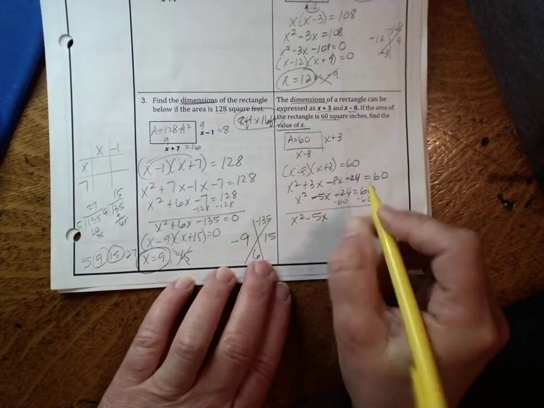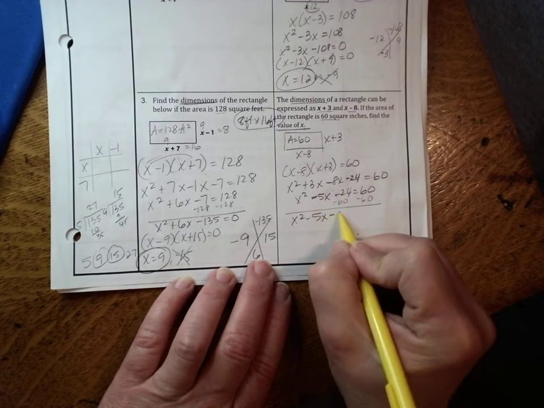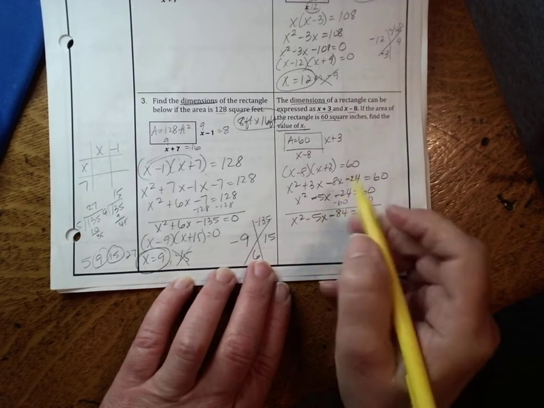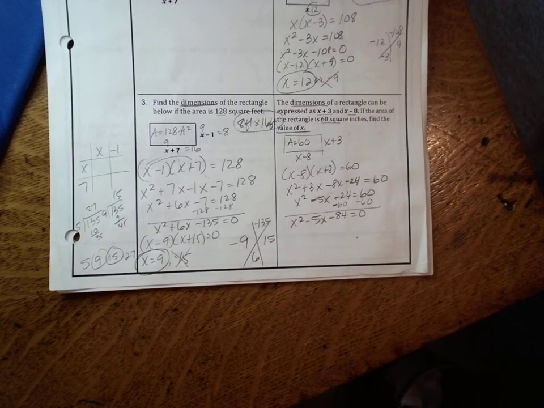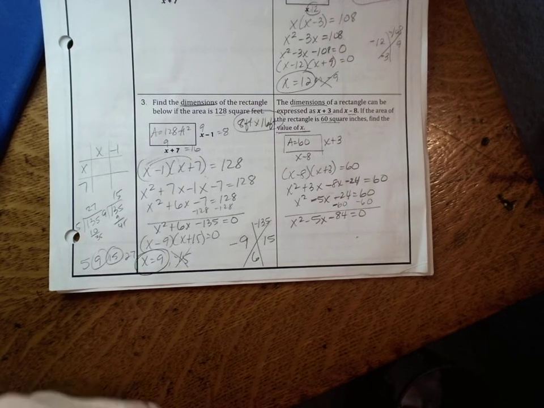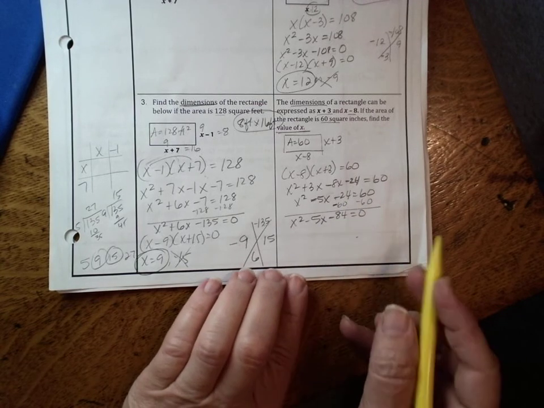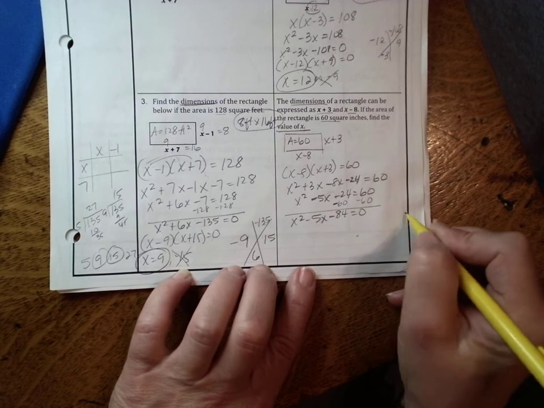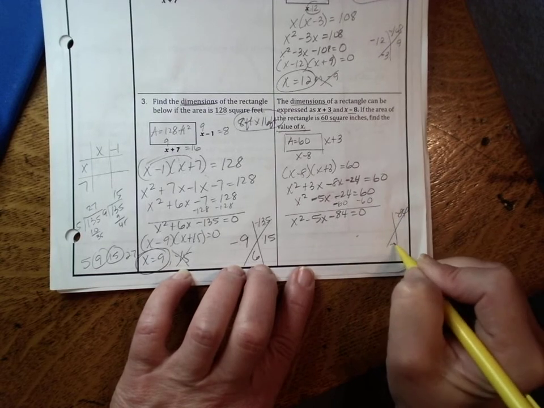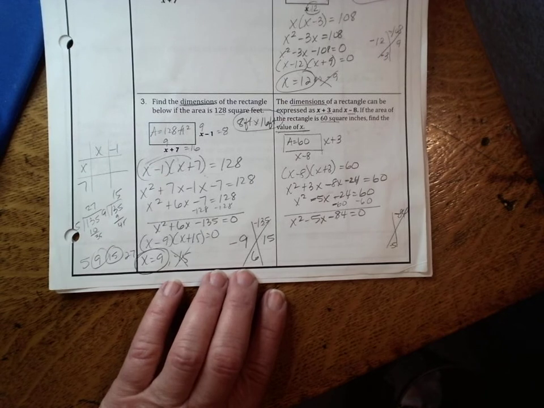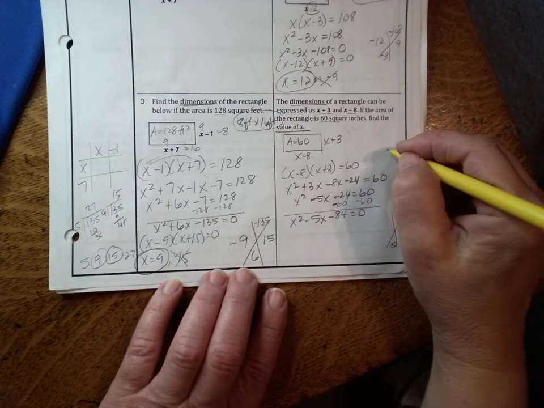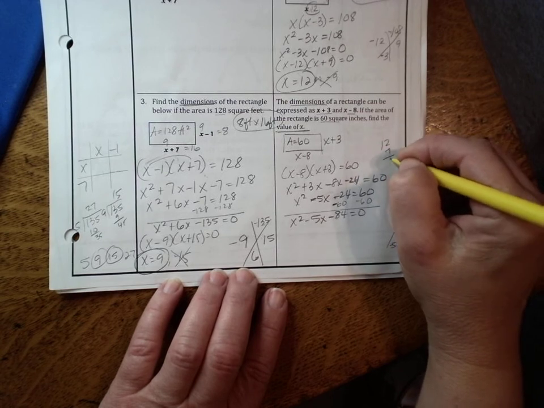Now these are both negative. This is where I saw some people make a mistake. These are both negative, so it's going to be a negative 84. I'm trying to think what I saw. 44, 34, 36. I think I saw 36. Okay, multiply to get a negative 84, but add together to get negative 5. Oh, think of your 12s again. 12 and 7. Yep, 12 and 7.